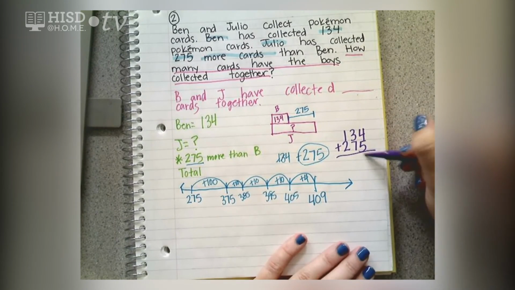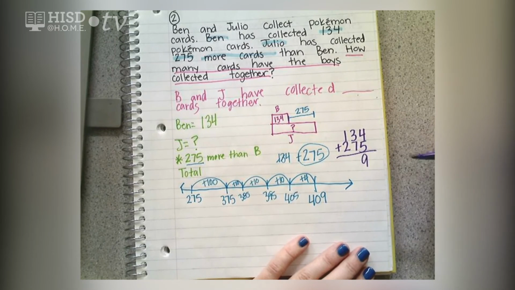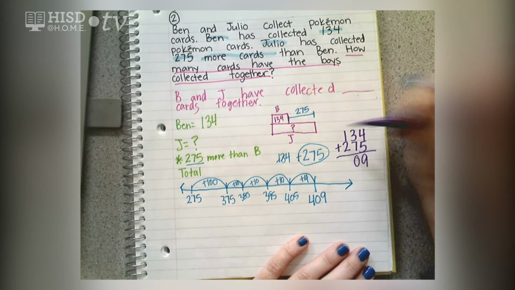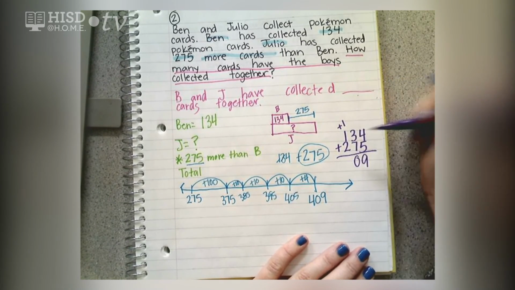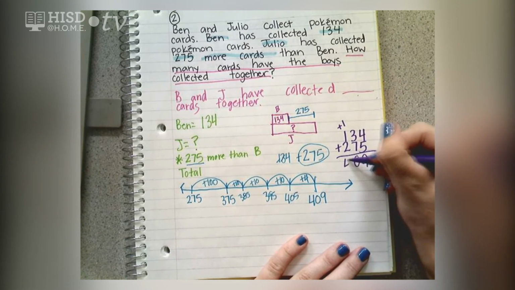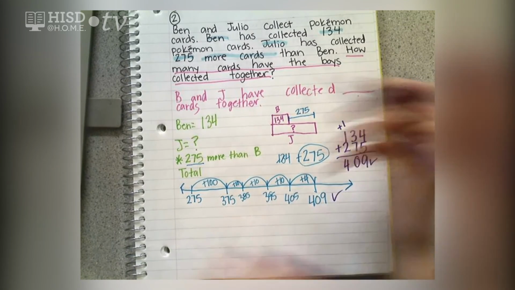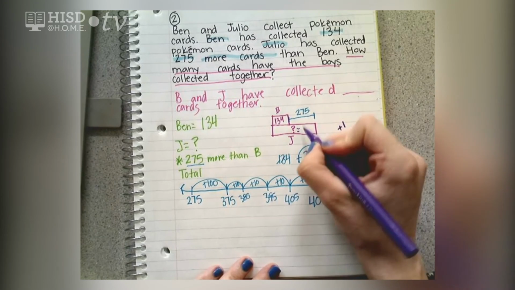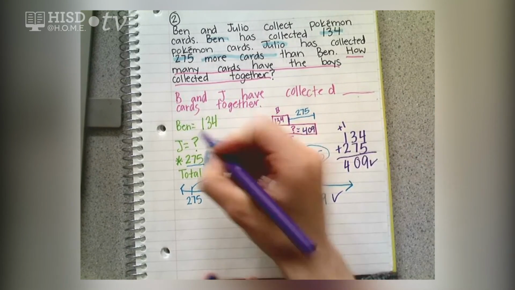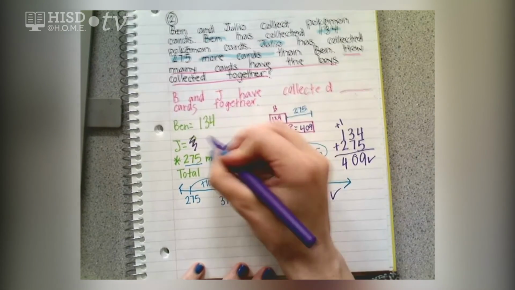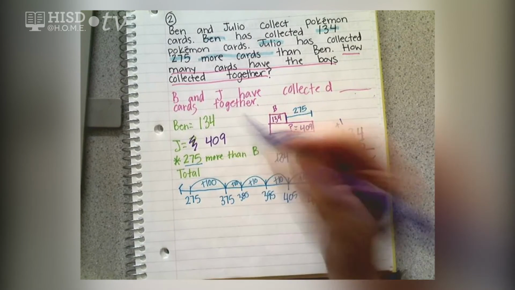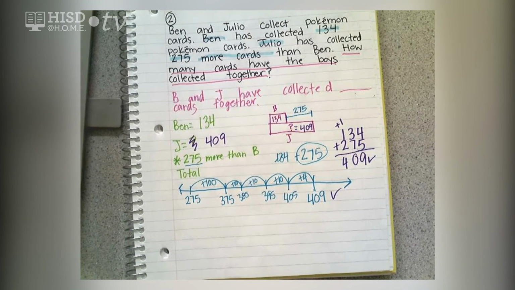4 plus 5 is 9. 7 plus 3 is 10. I put the 0 here, add that 1 up here. 1 plus 1 is 2, and 2 plus 2 is 4. 409. So I now know that Julio has 409 cards. So I can cross this off and write 409. But I want to know their total.